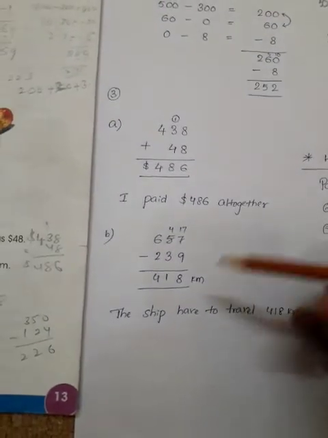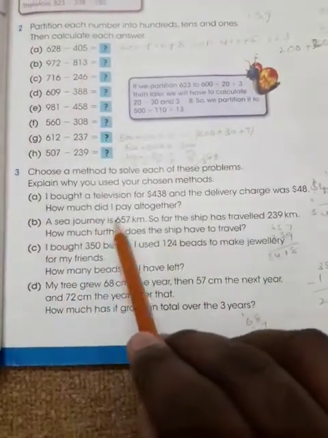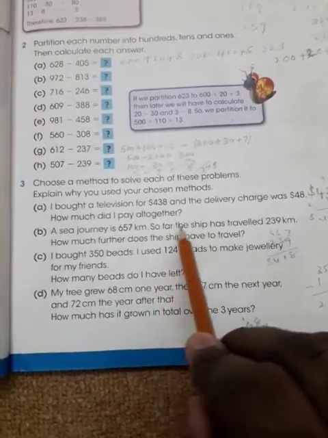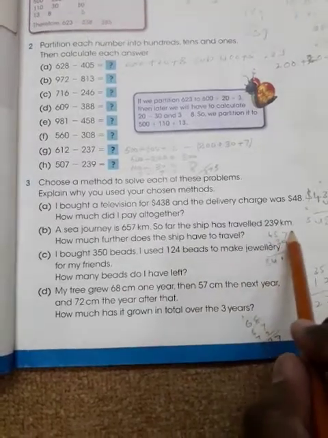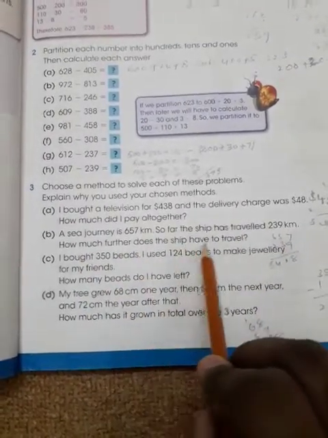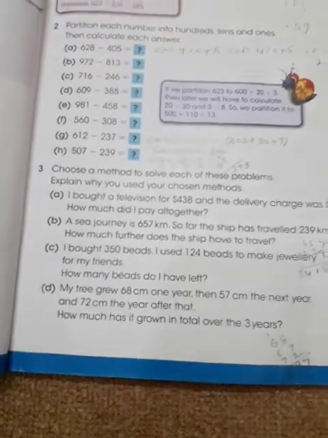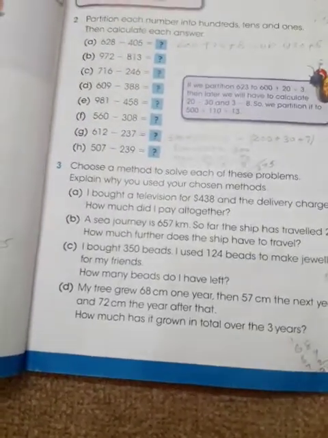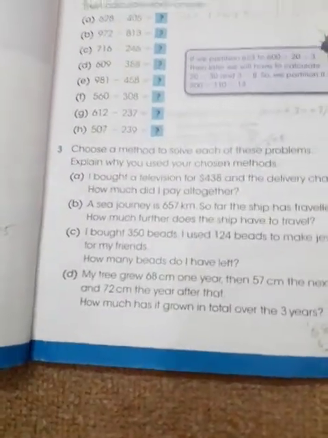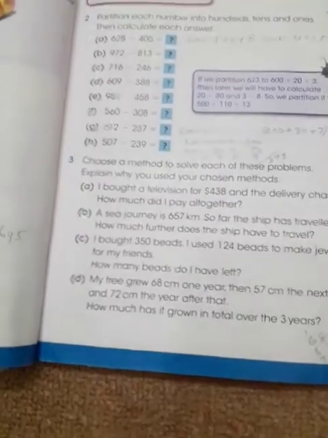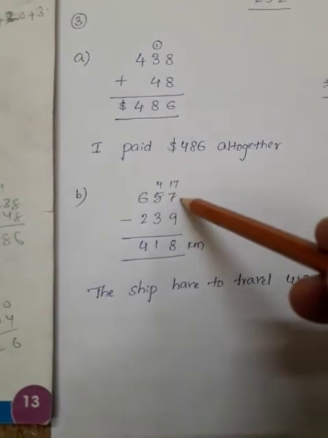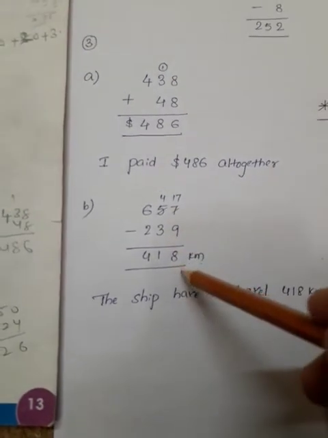Now next one, number B. What is the number B? A sea journey is 656 kilometers. So far the ship has travelled 239 kilometers. How much further does the ship have to travel? How much remaining? That means how much further means it should remain. Suppose from here to Riyadh there are 400 kilometers. For example, you already travelled 300. After 300 you take rest, some half an hour, 50 minutes. So still how much remaining? Further journey 100. How do we know that? The big number, total journey is 400, you already travelled 300, so remaining is what? 100. So here also the same, the total journey is 656 kilometers, already travelled 239, so how much remaining?